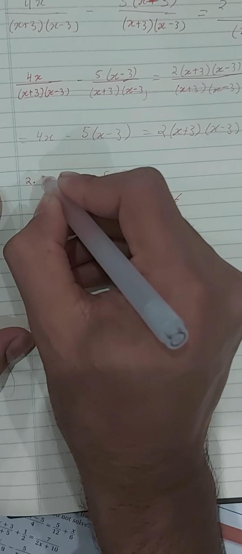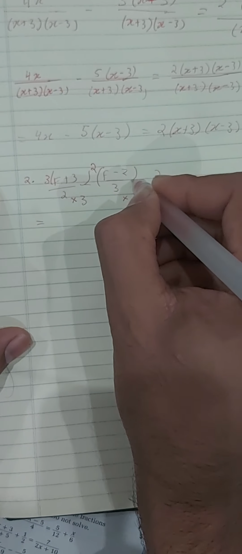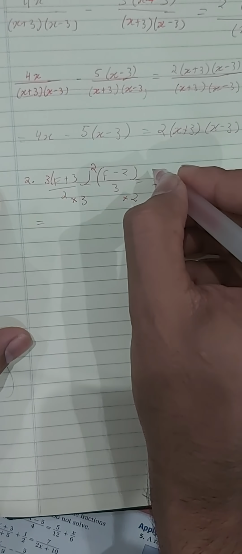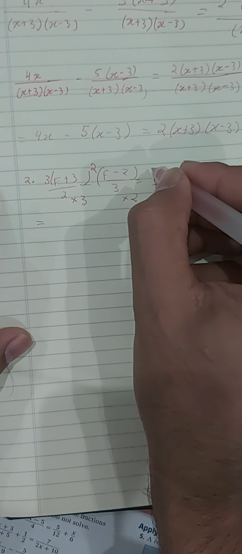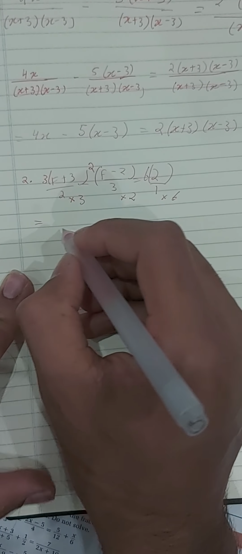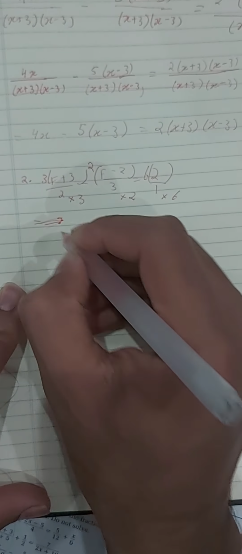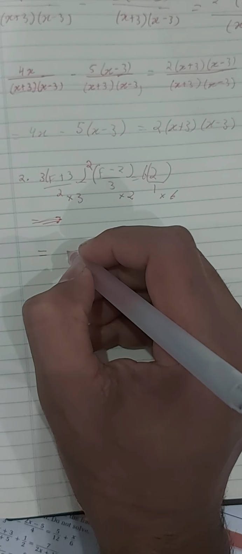So whatever you do on the bottom, you also have to do on the top. So let's do that on the top as well. So multiply by 3, and multiply this by 2, and multiply that by 6, right? So 6. And so over here we just get, let me write it a little bit lower.